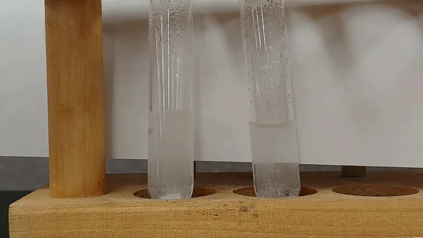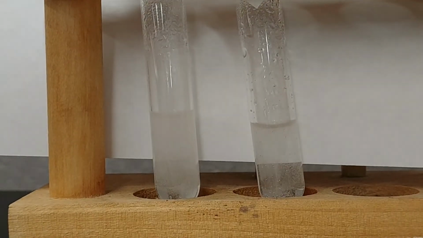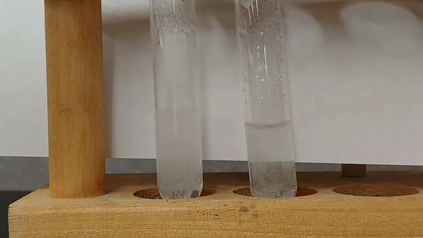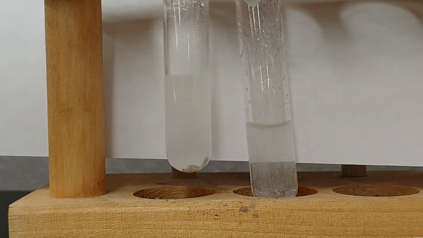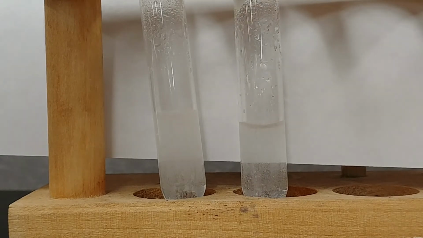5-minute update on our previous reaction where we were comparing the magnesium ribbon to the magnesium powder. And as you can see, still ways left to go with our left side here. Whereas this is pretty much done.